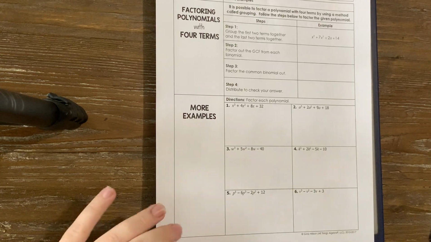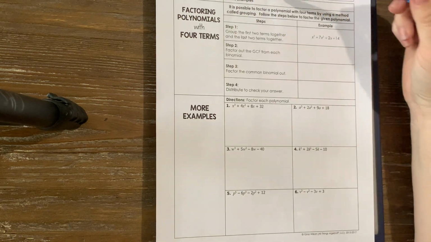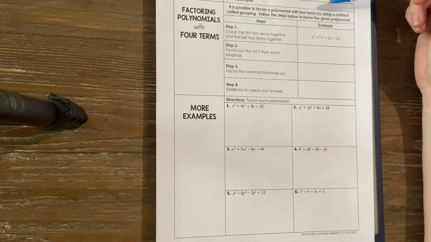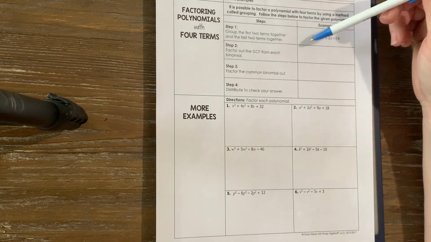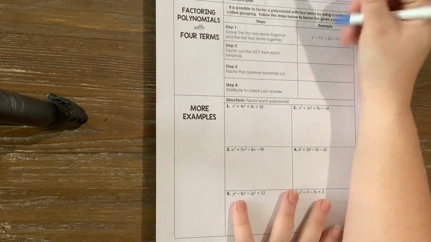Okay, so we're going to be factoring polynomials with 4 terms. This is called the grouping method. It says it is possible to factor a polynomial with 4 terms by using a method called grouping. Follow the steps below to factor the given polynomial. So the first thing that you want to do is cut this right in half right here.